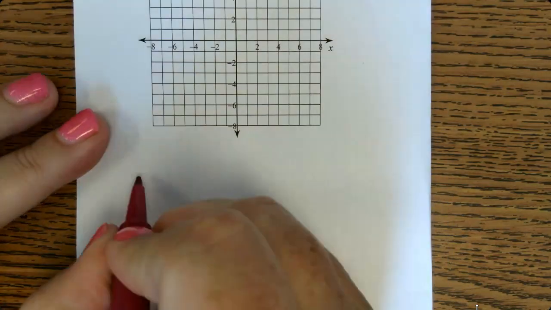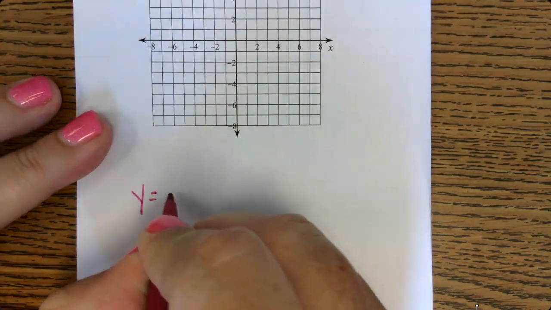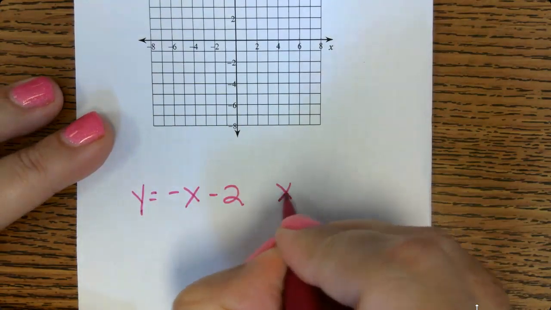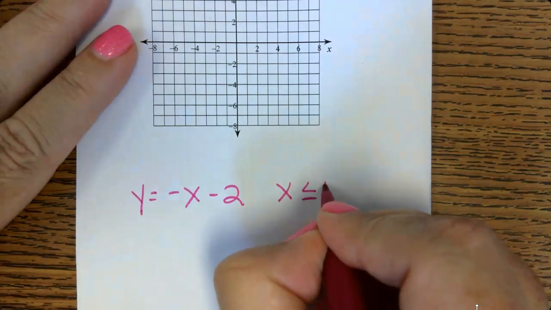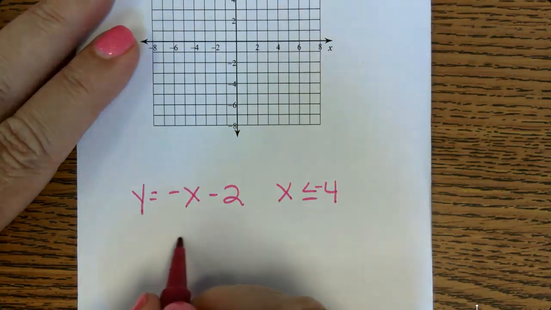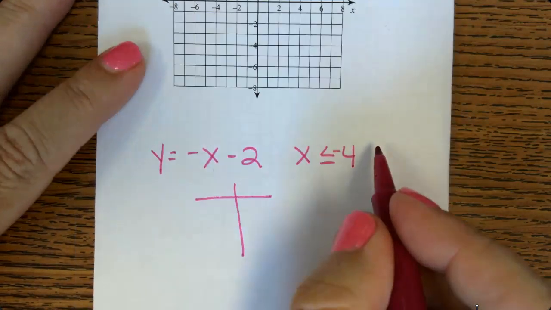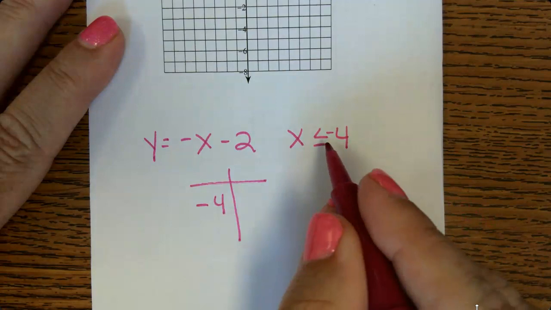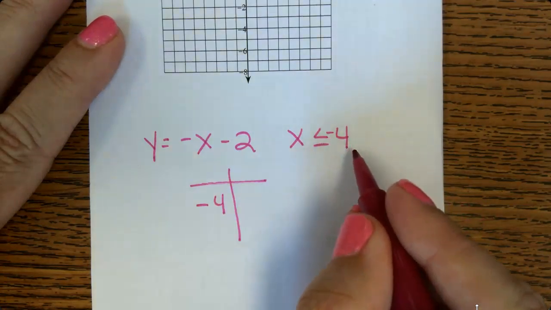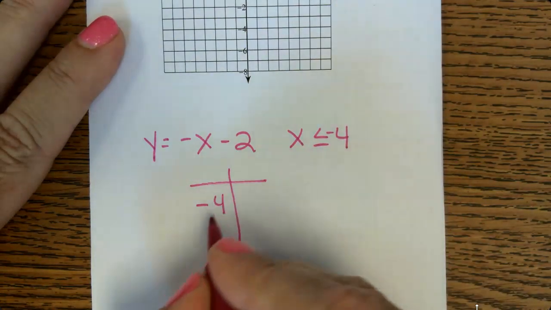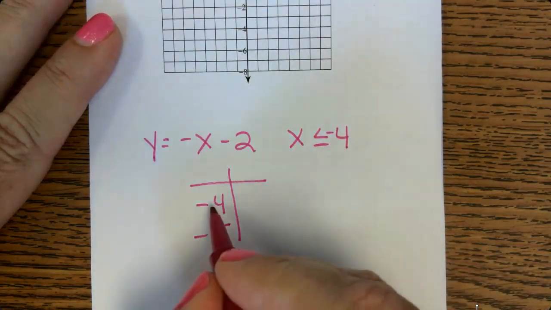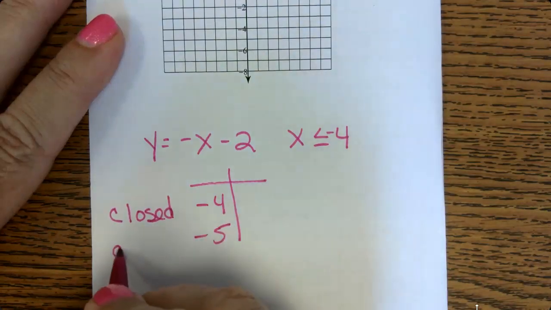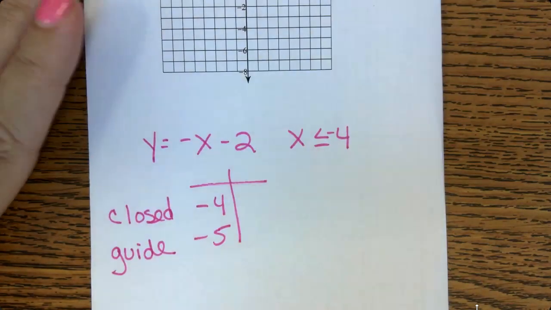So let's go. We're going to do y equals negative x minus 2, where x is greater than or equal to negative 4. Remember, non-negotiable, you have to use that negative 4. Now I need a number less than negative 4. Negative 5. Okay, so negative 4 is a closed dot, and I'm going to use negative 5 as a guide.